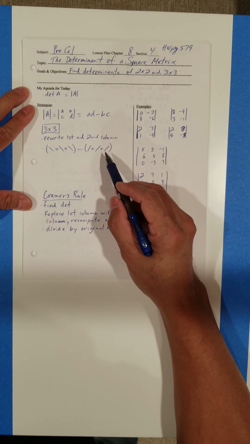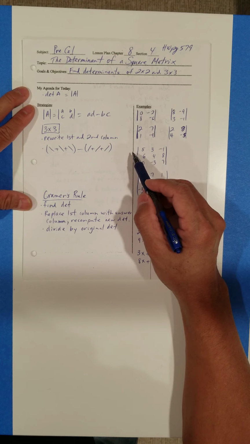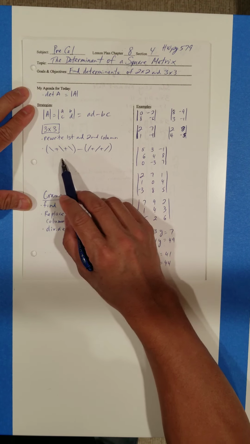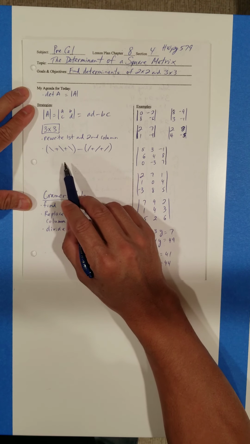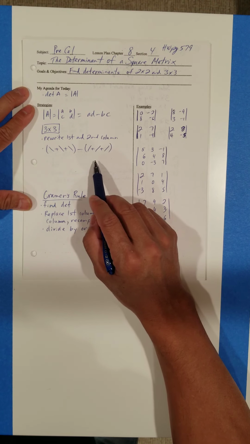Up to the right, multiply the 3 numbers. Up to the right, multiply 3 numbers. Up to the right, multiply the 3 numbers. Add all of them together. And then we're going to take the total of the down-right diagonals and minus the total of the up-right diagonals.